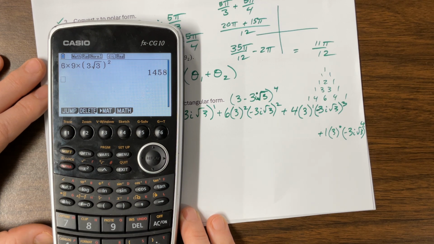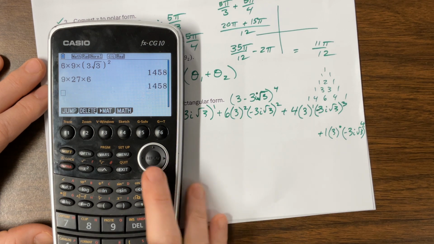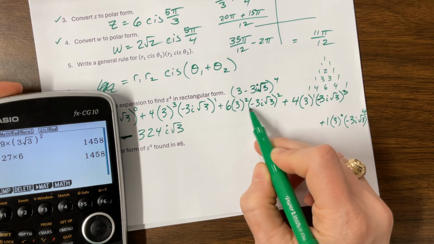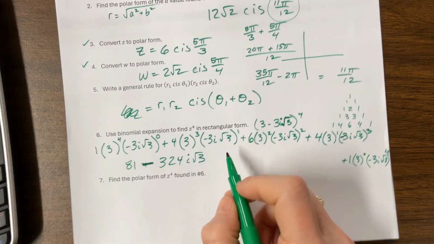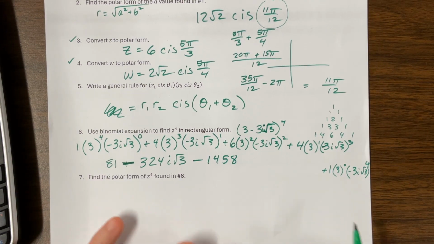9 times 3 is 27 times another 9 times 6. Well, what did I say? 9 times 27 times 6. Oh, that's good. That's promising. But then it's an i squared. So the negative gets squared, it becomes a positive. The i squared makes it equal negative 1. So this becomes a minus 1458. You guys, I did not write a nice problem.